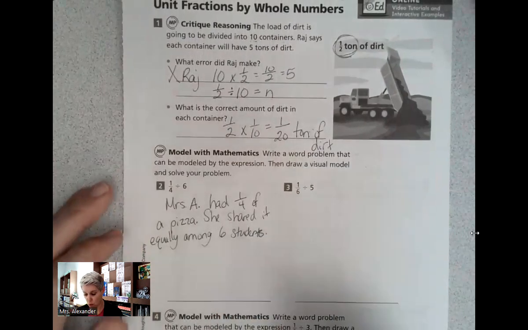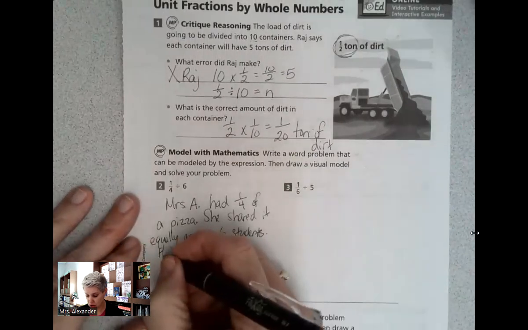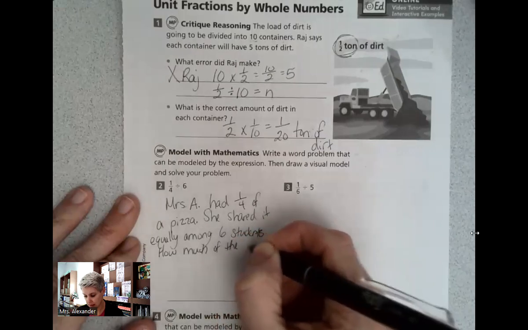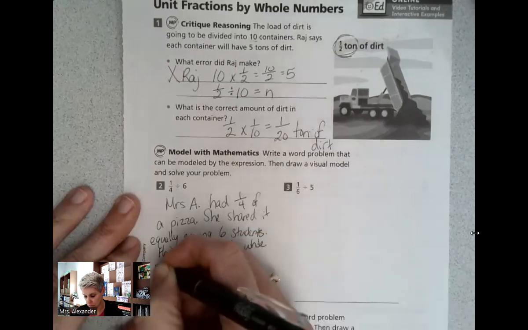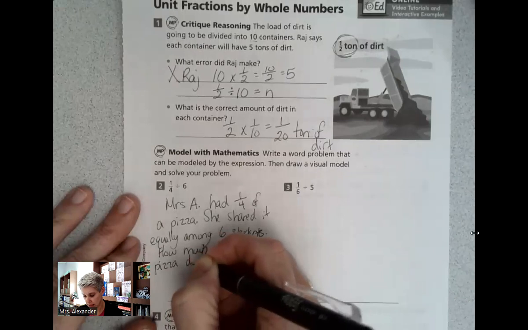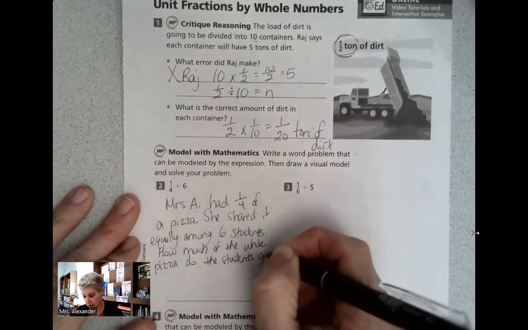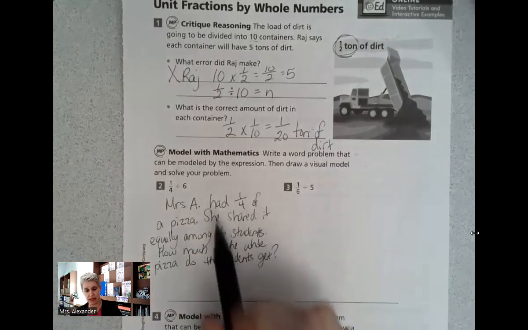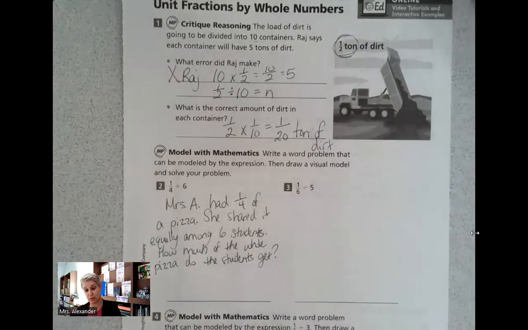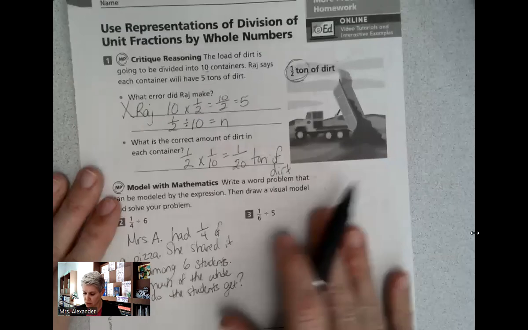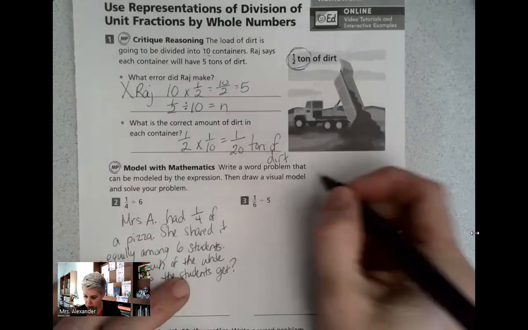And then if you remember our question, how much of the whole pizza do the students get? So that's just one example, right? Yours could be anything. You have 1/4 of something and it's being shared equally among 6 somethings. So it also wants a model. So I'm going to do the model for number 2 up here.